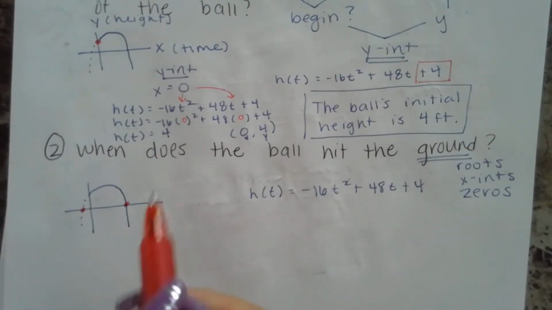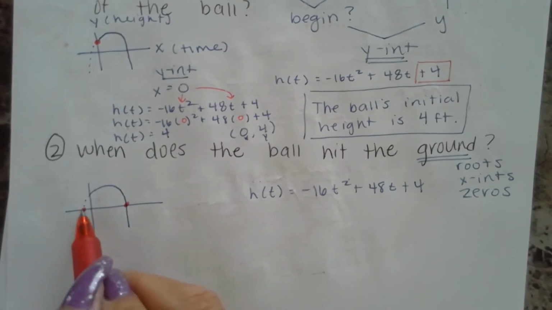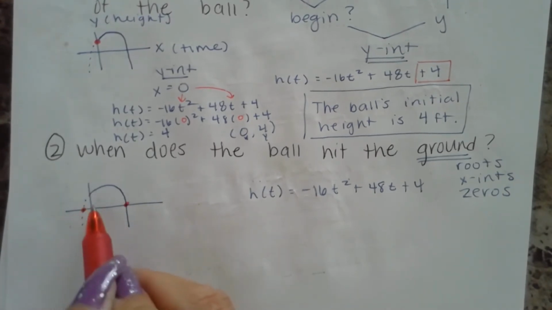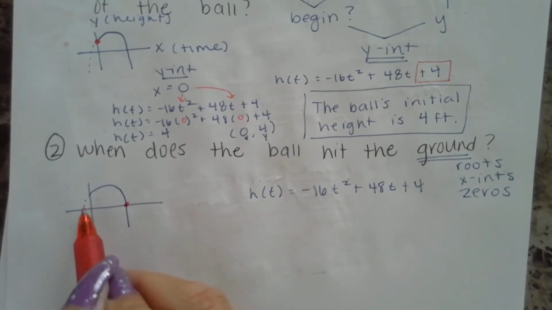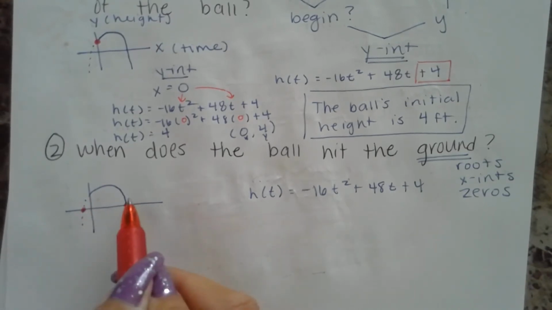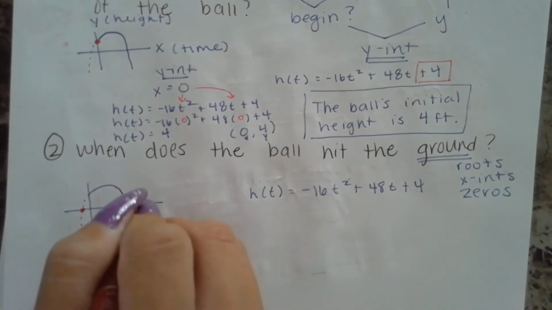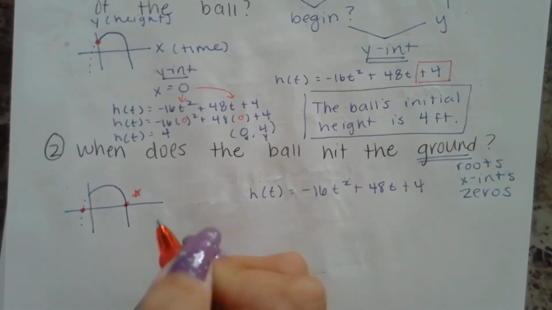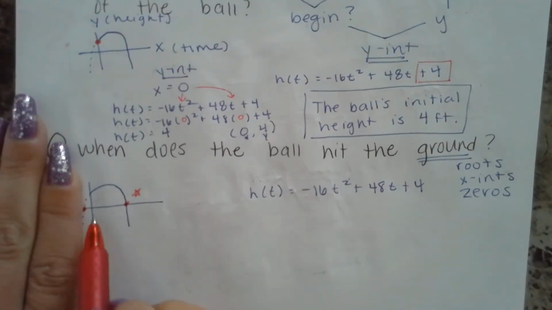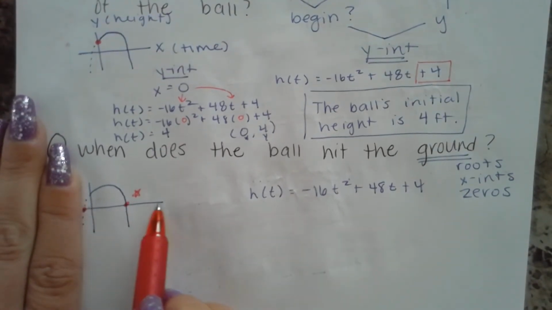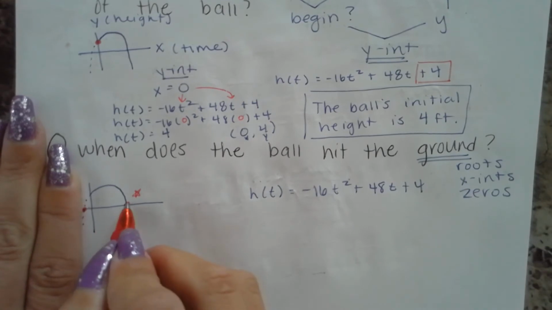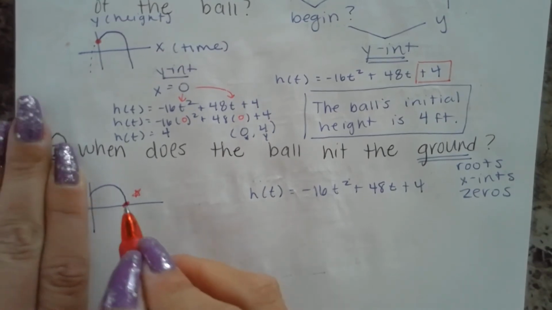Okay? When does the ball hit the ground? Remember, this one doesn't really count because we can't go back in time, but these are our roots. This is the one that actually matters, because if we think about it, time goes this way, so we know that we need to figure out this one, when it hits the ground, okay?